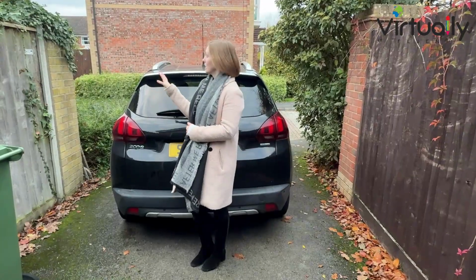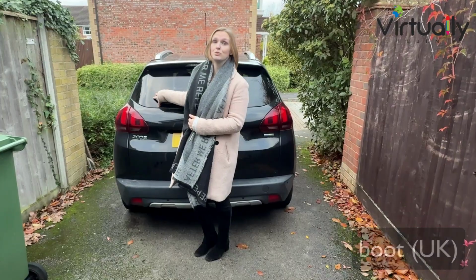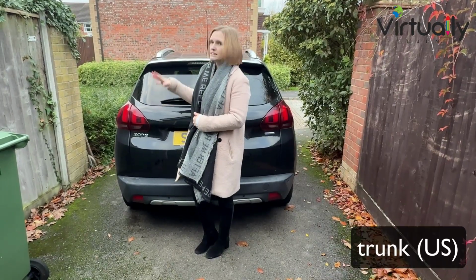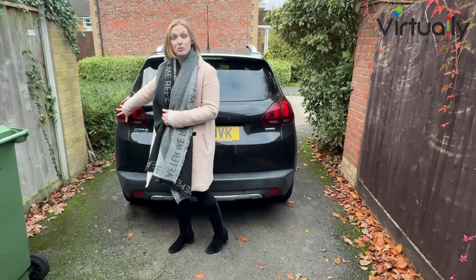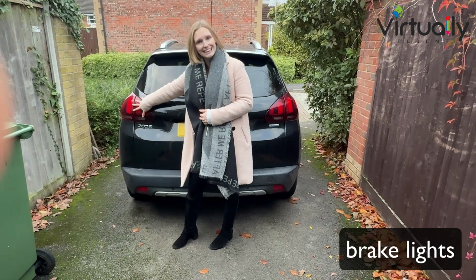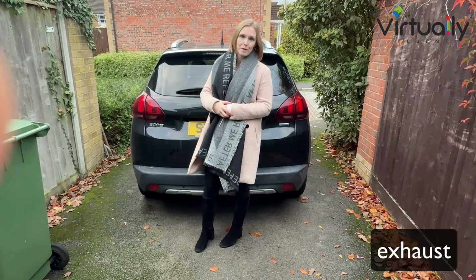Now at the back of the car, this is the boot, although in American English they would tend to use the word trunk. And this opens and closes. You also have different lights here, the reverse lights and also the brake lights, and on the bottom of some cars you will be able to see the exhaust pipe too.